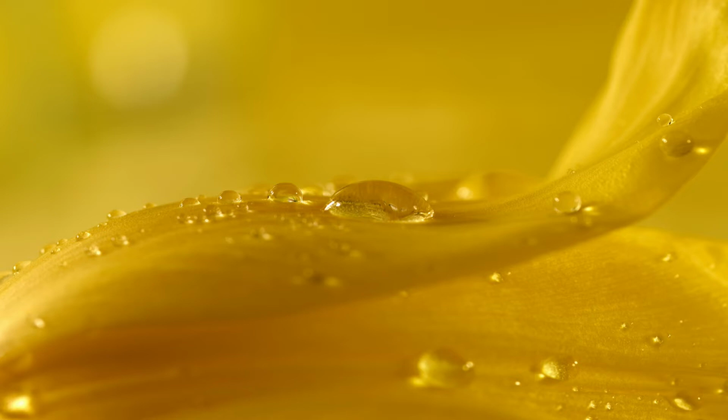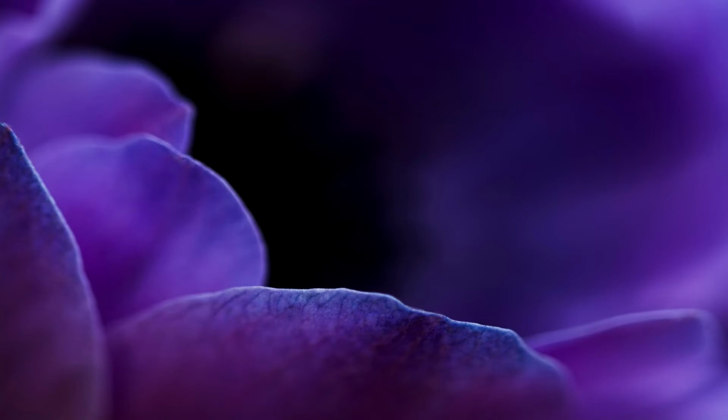Adjust the contrast, saturation, or even apply creative filters to enhance the abstract feel of your images. Remember, abstract macro photography is all about creativity and experimentation. Embrace your artistic vision, and don't be afraid to break the rules to create unique and captivating images. Enjoy the process and have fun exploring the world of abstract macro photography.